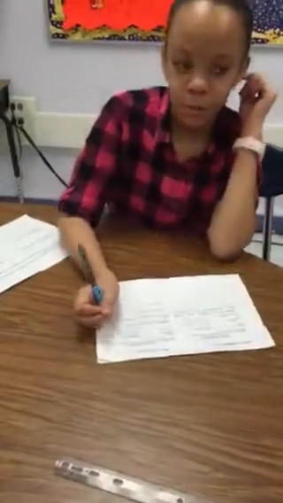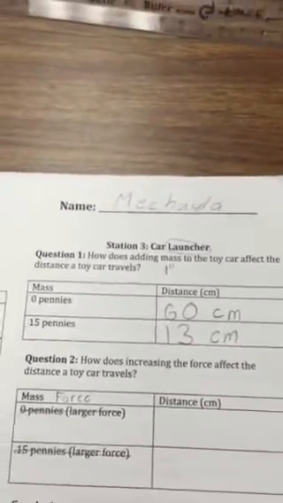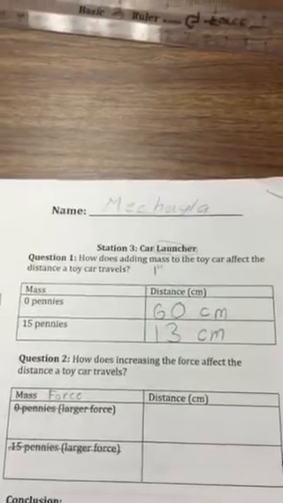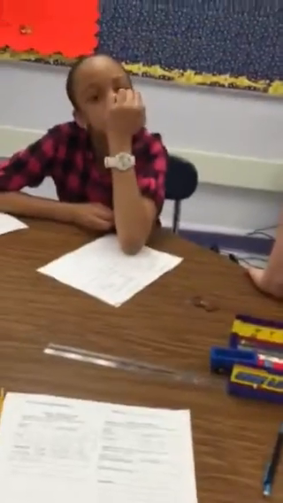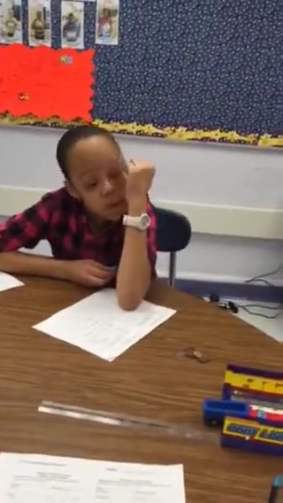How does increasing the force affect the toy car travels? Oh, before you come to a conclusion, let's just look at question 1 first. To come to your conclusion, what do you need to do with those numbers? Analyze the data. So if we are looking at 60 centimeters compared to 13 centimeters, what does that tell you happened when we added mass? It slowed it down. Well, adding mass made it go slower and definitely not as far as the distance, right? Yeah. Okay.